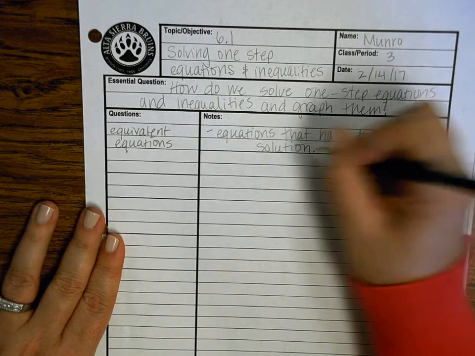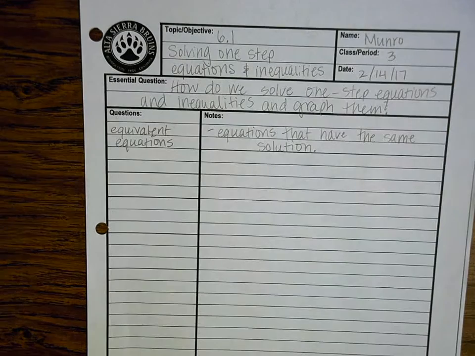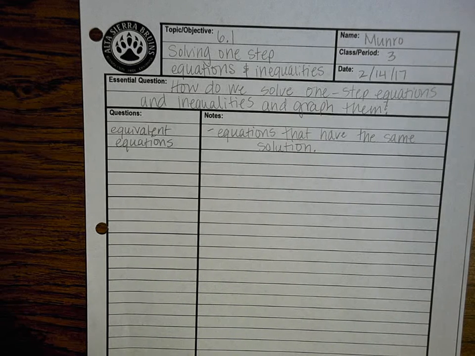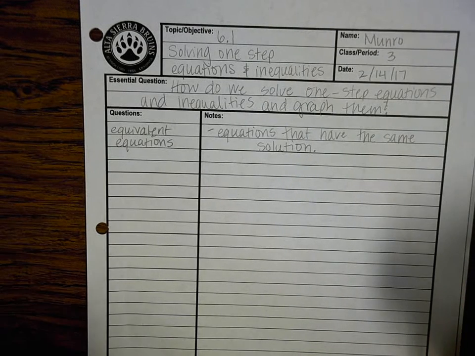You guys started playing around with these in elementary school a little bit, where your teacher would give you a math problem and they would look totally different. And then you'd have to figure out, are these equivalent? Would they actually have the same solution? And I saw them a lot on the SBAC test that we take, we'll take it in May. There was a lot of these where you had these algebraic equations and they looked really different, but they would still have the same solution. So it's a little bit confusing.